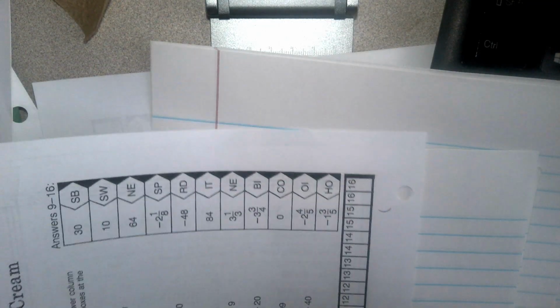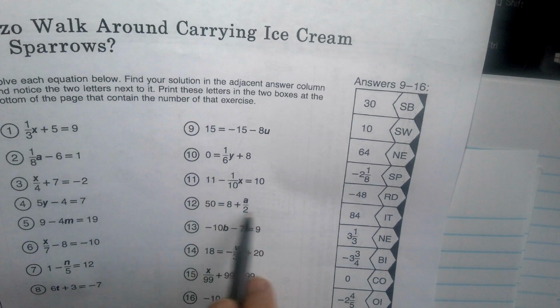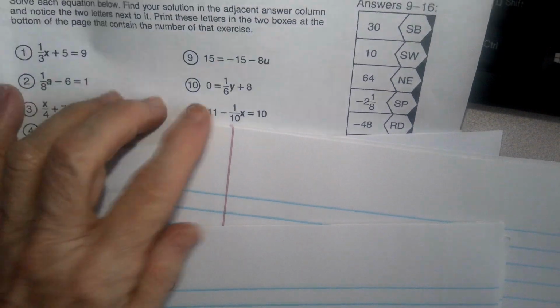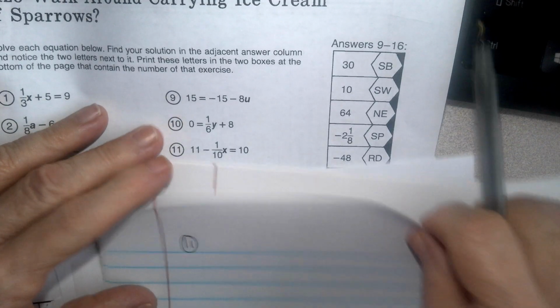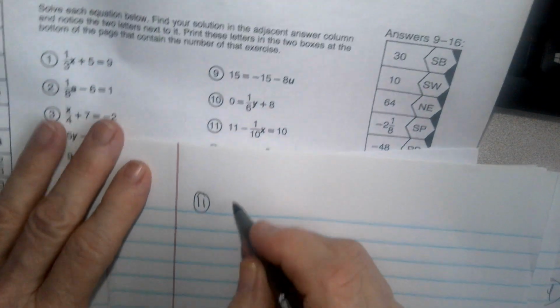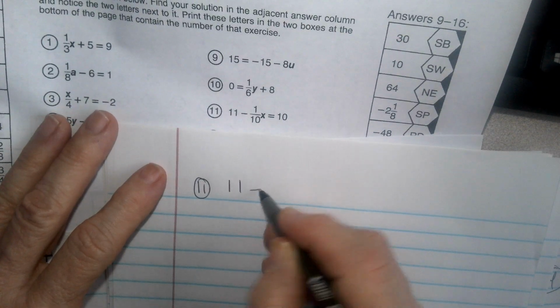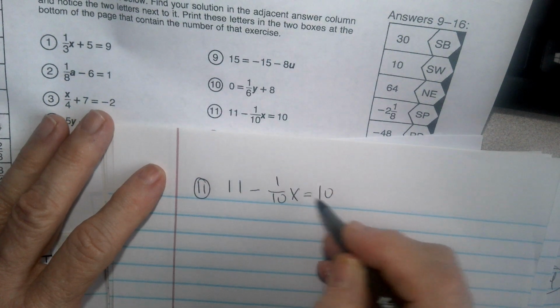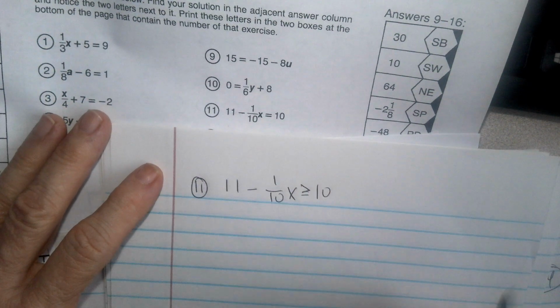This is assignment 71, and I'm going to do a couple of these just to review these fractional problems, but I'm going to change the equal sign to an inequality. So if I have, and you might want to write this down so you can see the steps, I'm not going to do too many. Okay. Oh, and I want to change this to greater than or equal to 10.